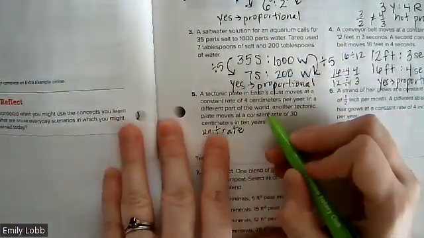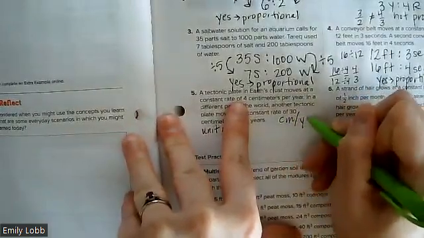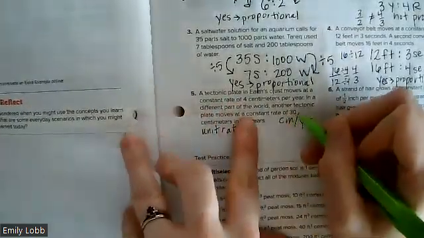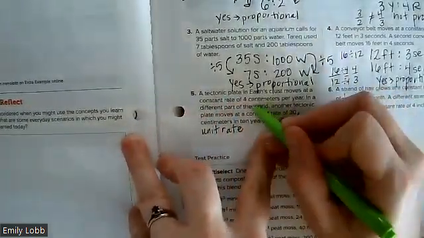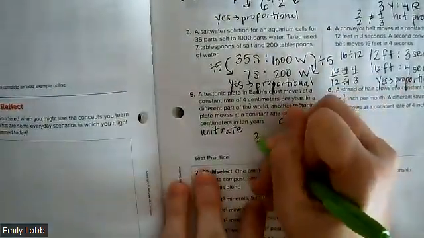So if we compare our unit rates, we're looking at centimeters per year. That's centimeters divided by years. So if we have 4 per 1, 30 divided by 10 is what?